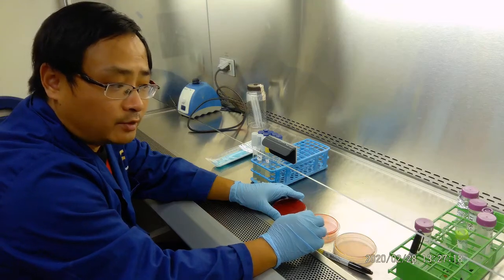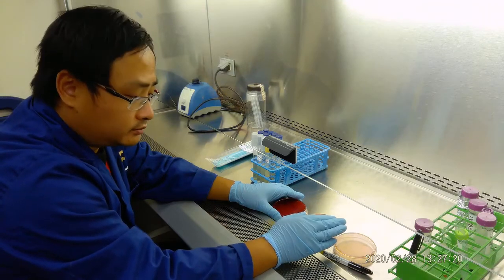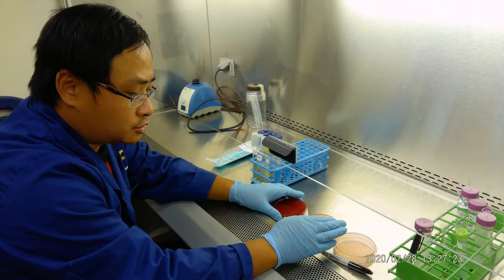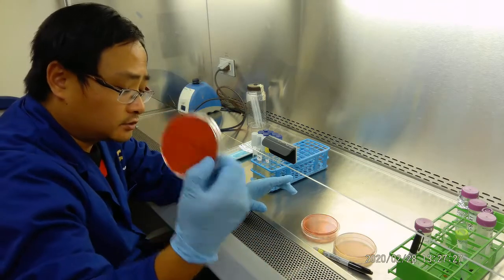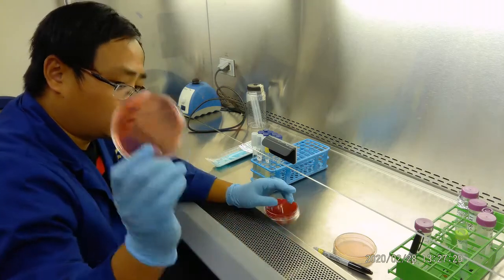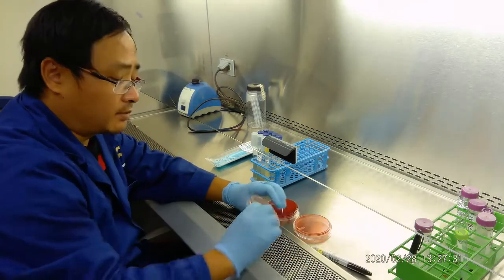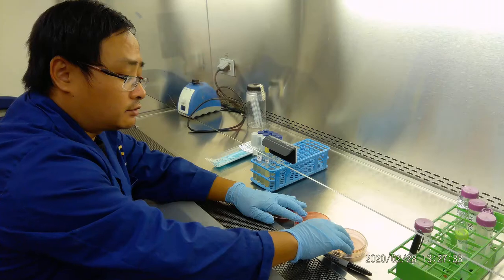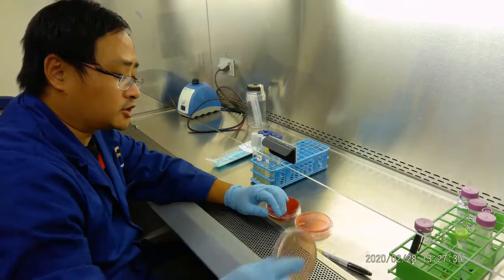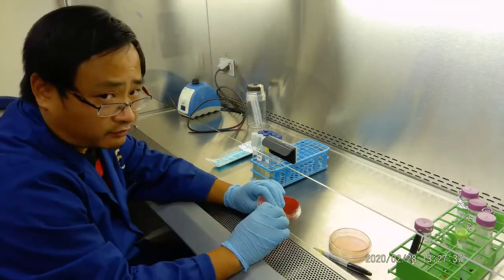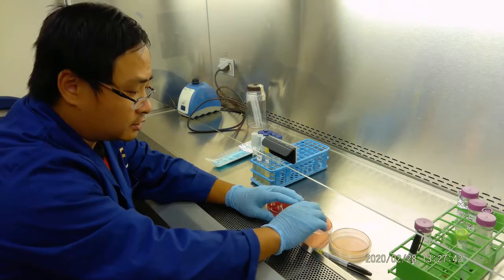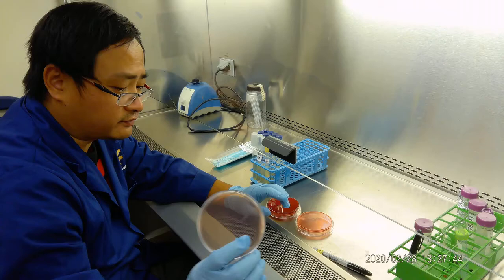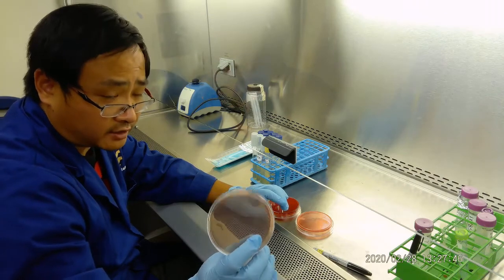So in this lab we will do two jobs. Number one is we will see the bacteria growing on blood agar, mannitol salt agar, and the MacConkey agar. MacConkey agar is a selective media because of its crystal violet, so only gram-negative bacteria will grow. And it is also a differential media because of the lactose fermentation, positive or negative.